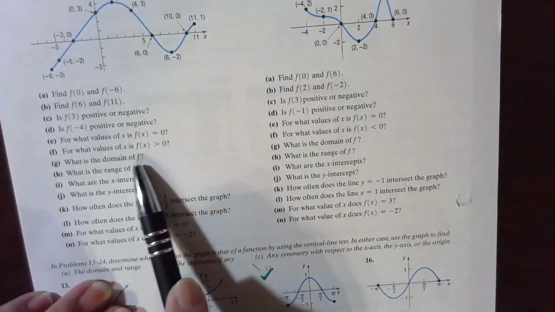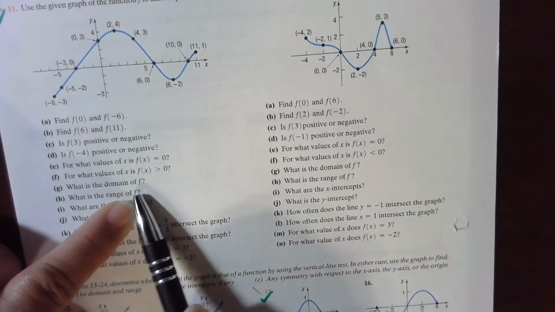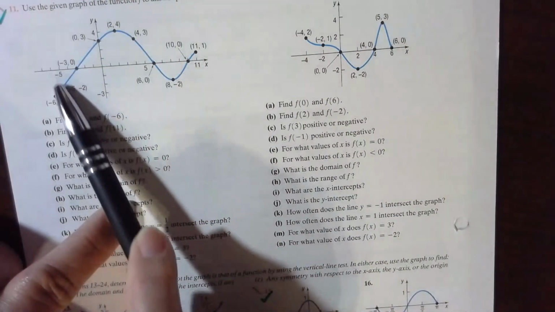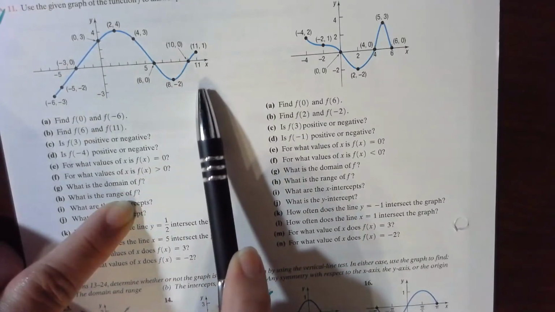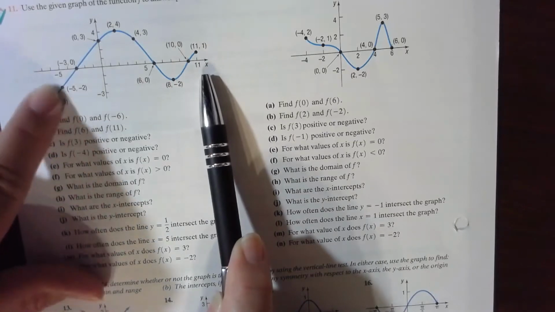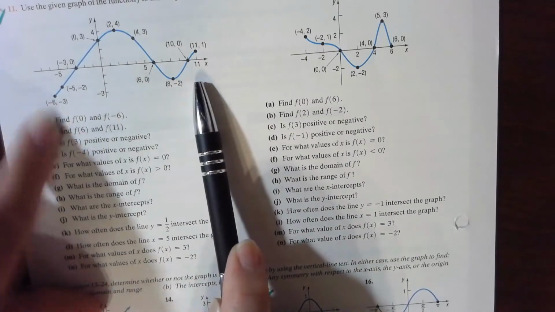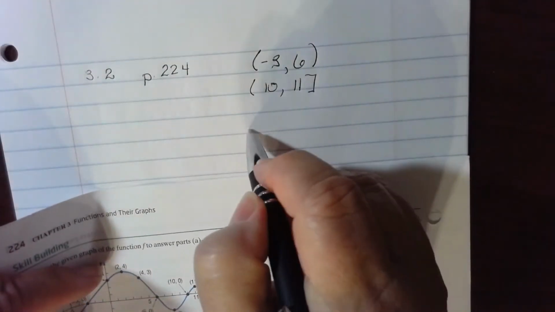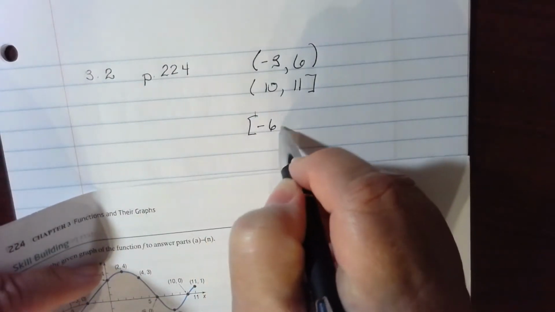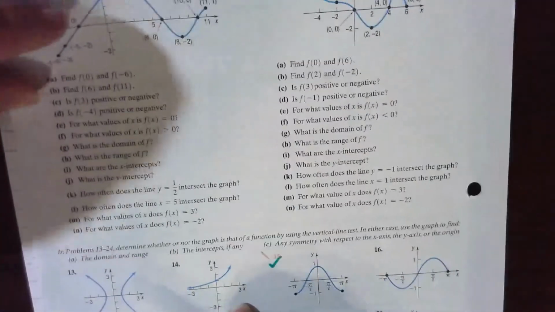Alright, what is the domain of f? The domain means what are the x values? Well, the smallest x value that we have is -6, and the largest one is 11. So the domain, the x values, range between -6 and 11, and both of those numbers are included, so you would write it as -6 to 11 inclusive with brackets, since they're both included.